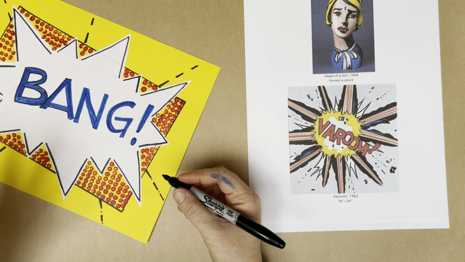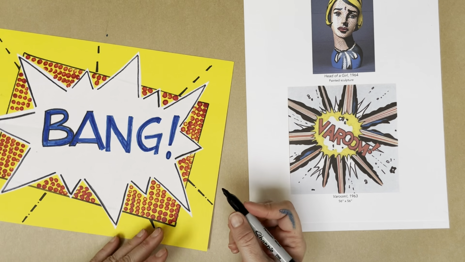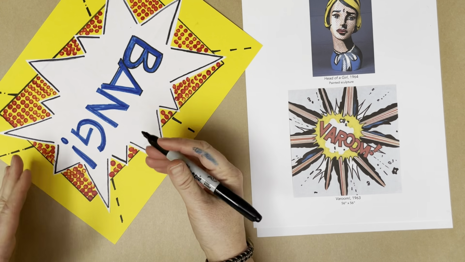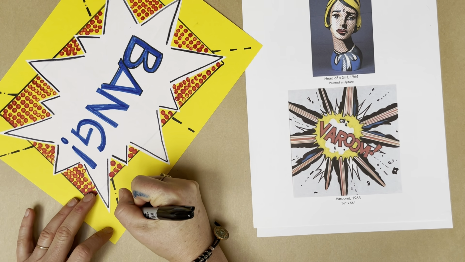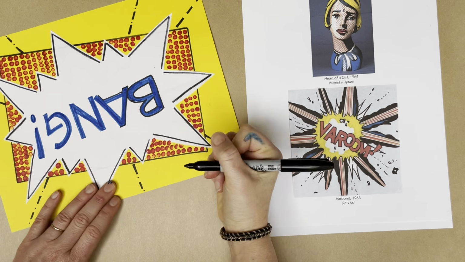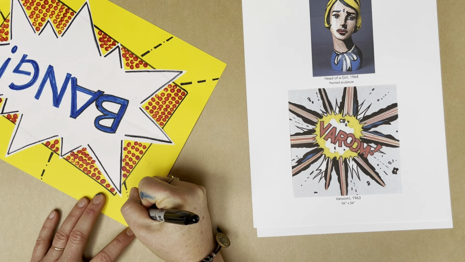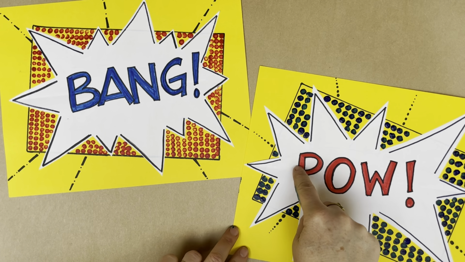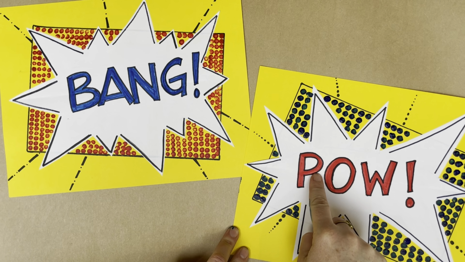You really could start adding so many fun things to this. So if you do like those rectangles, kind of thinned out coming out, you could put dots in between them. It's really endless.